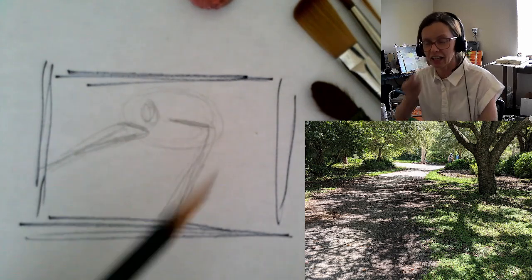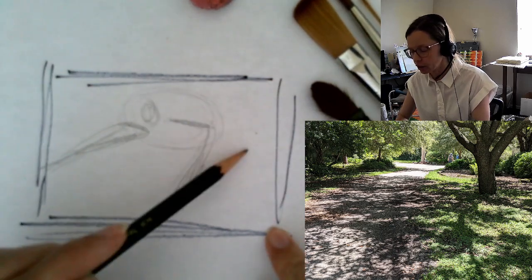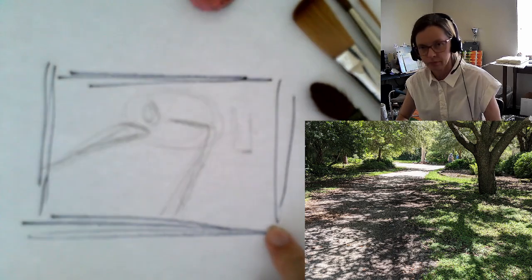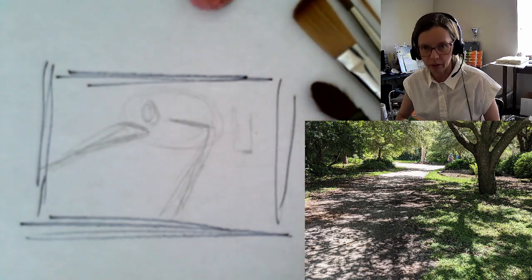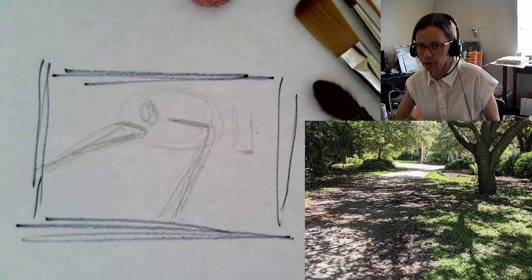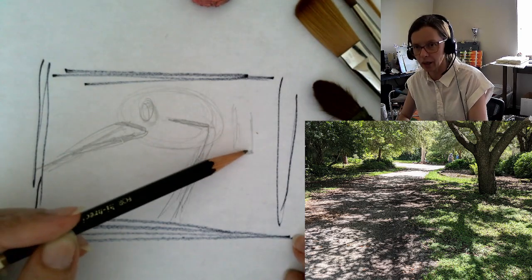Okay, another thing that I'm thinking about doing in here is, see how this tree trunk ends right about here, and it's only up here in the top half of the picture. I don't like that part in the composition either. I think it makes it look a little top heavy, right?